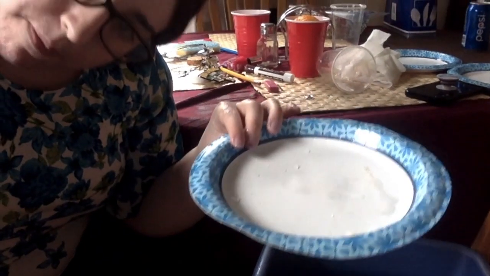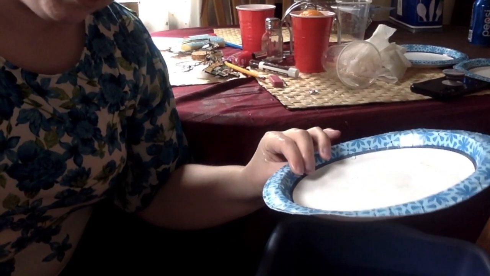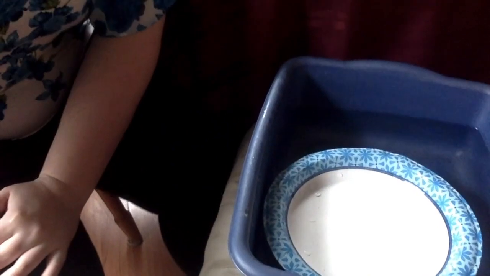Finally, we have a plate. This is a paper plate. And we're going to see what happens if we place it in the water. Do you think it's going to sink or float? And the plate floats. Interesting, because the plate is big. I wonder why it floats.